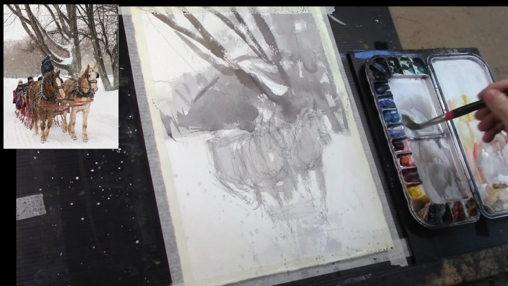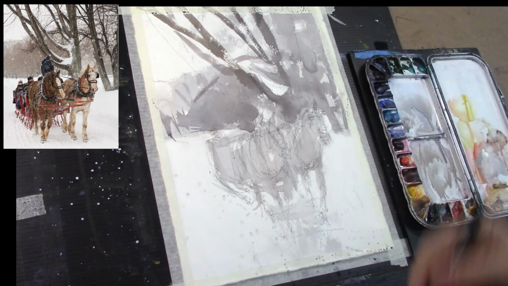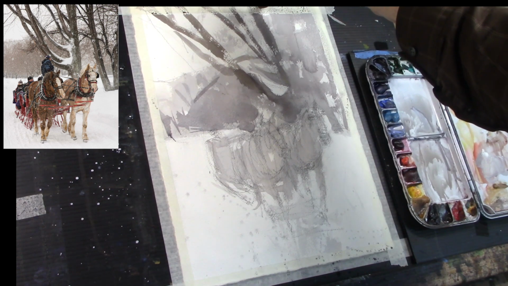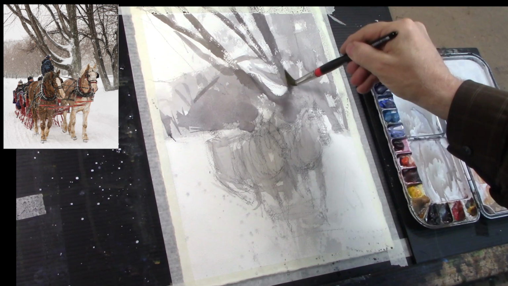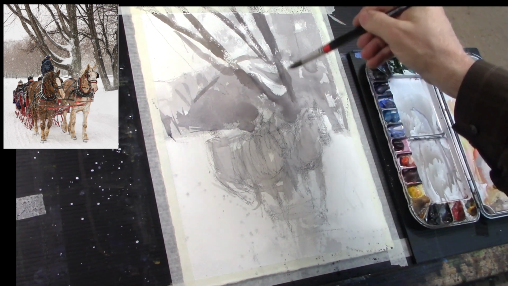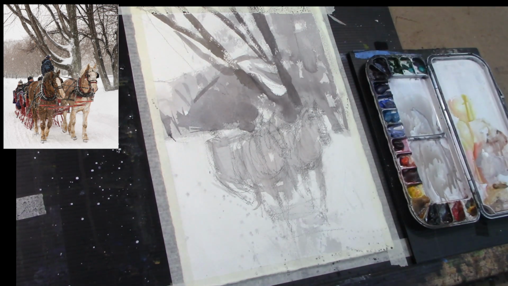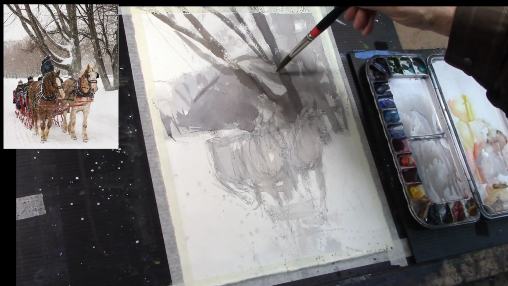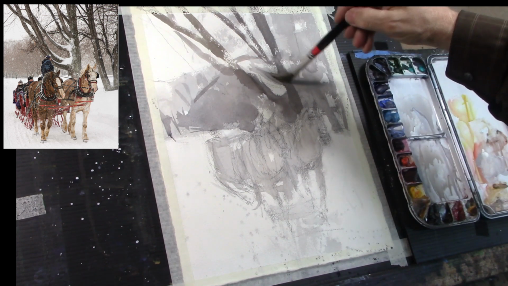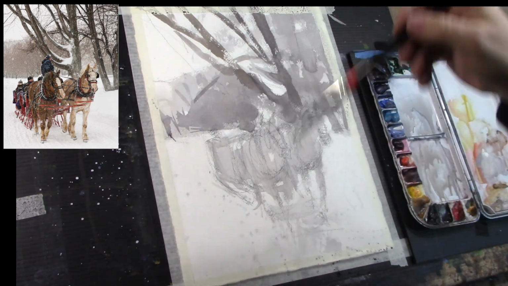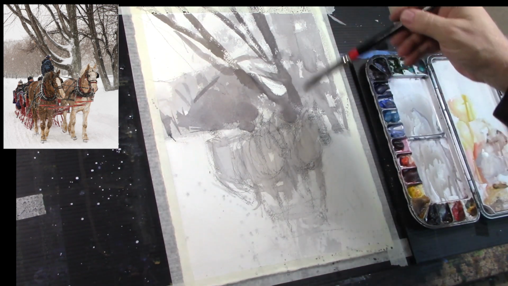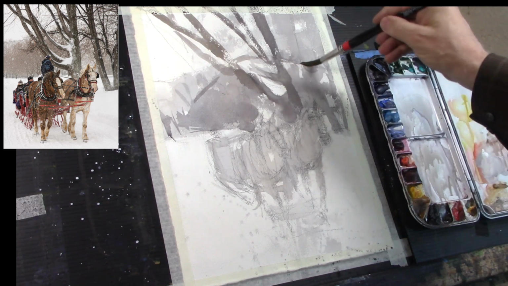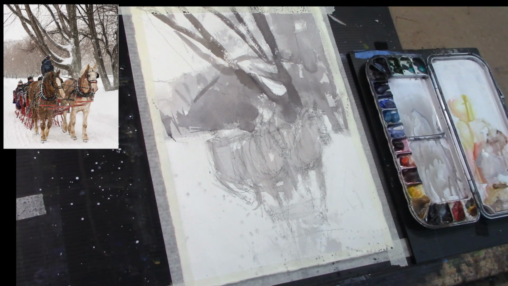Continue. We've got a good pace here, so I think we should continue. And pace very much relates to the brushwork. So I'm trying to keep that sort of pace.